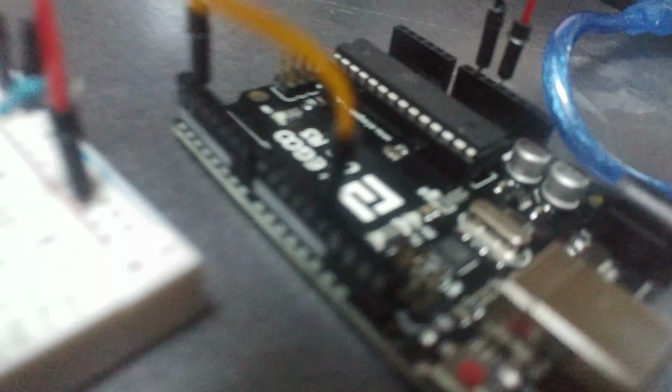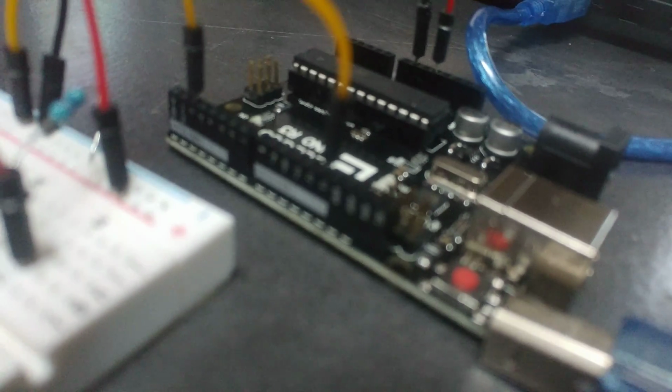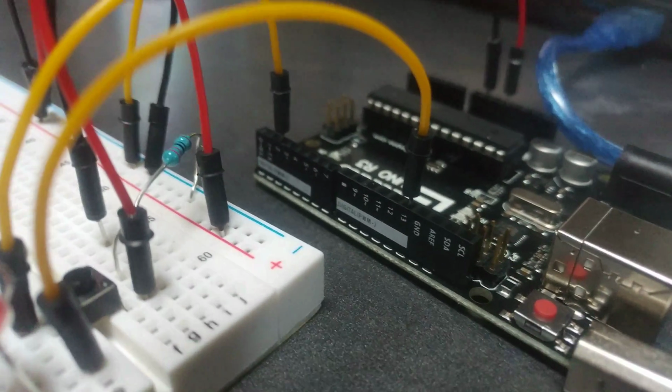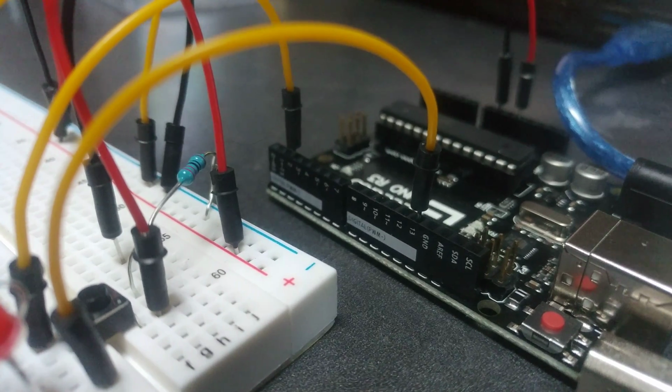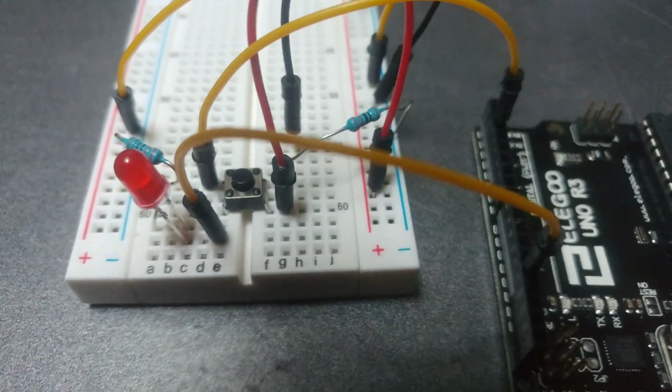So as you can see here, I have it connected to pin 13. The LED is connected to pin 13. If it will focus here. There it goes, pin 13. And then the button is connected to pin 2. And then I have my ground wires, my positive.